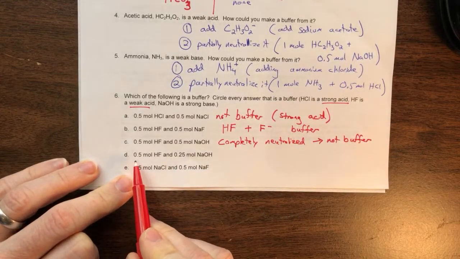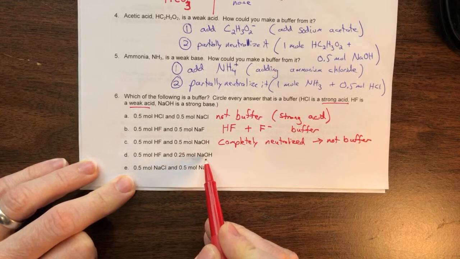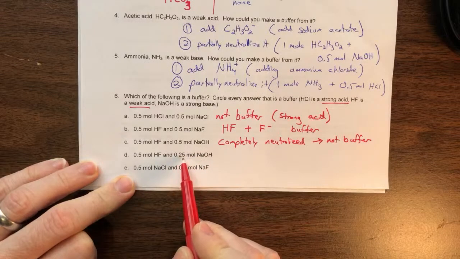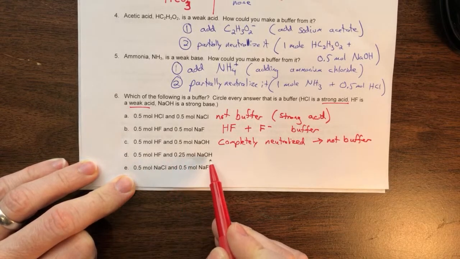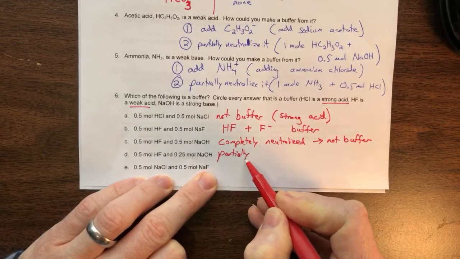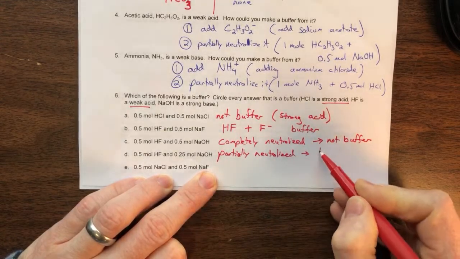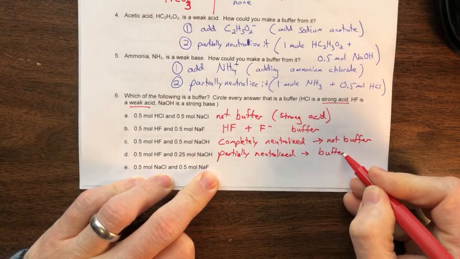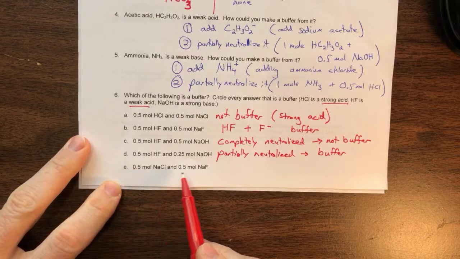And here in D, you have once again the same weak acid, and now you have a strong base. But the key difference is you have half the amount of base. So a weak acid and half the amount of a strong base is going to be partially neutralized. And when you partially neutralize a weak acid or a weak base, that's going to be a buffer. Partial neutralization, buffer.